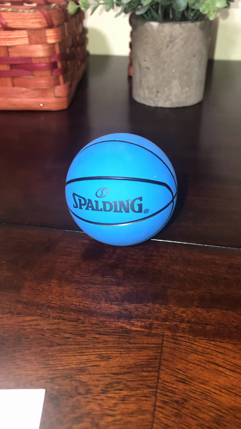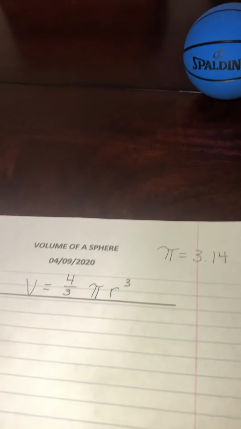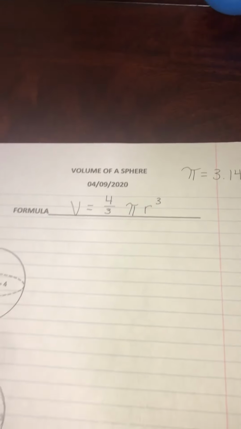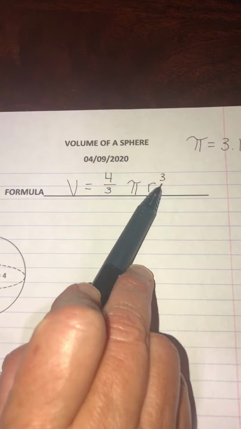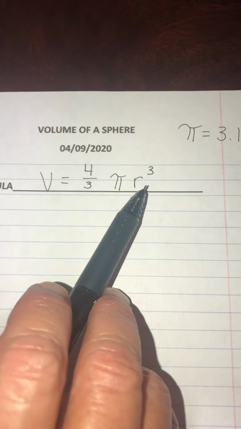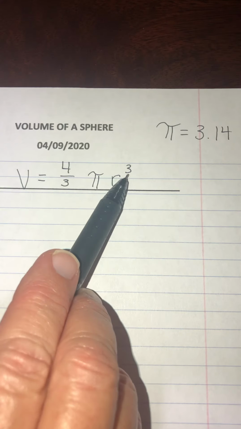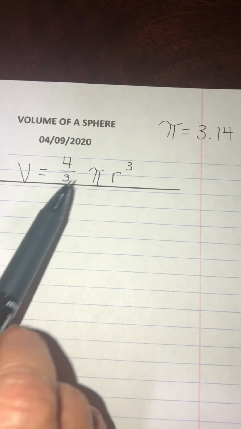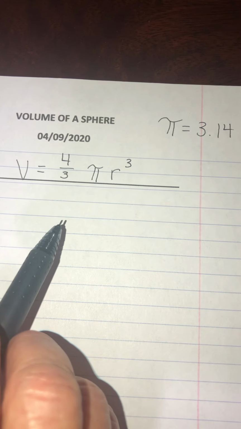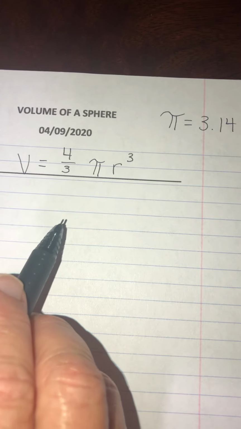So we're going to look at the formula today, and the formula is a little different, and the reason why it's different is because of this 3. In all the other formulas we were squaring the radius. With volume you cube the radius of the sphere. So it's really important to know that we have to multiply the radius 3 times.